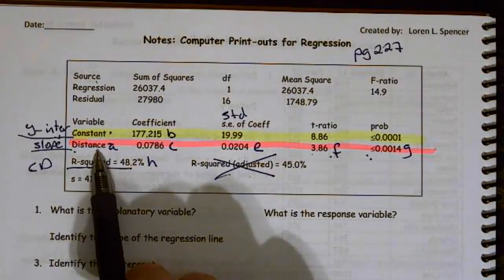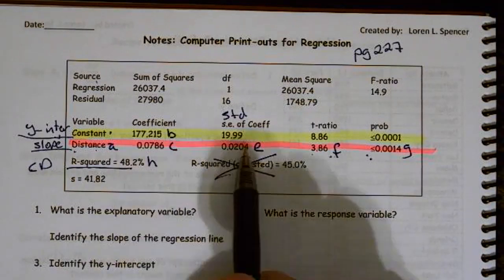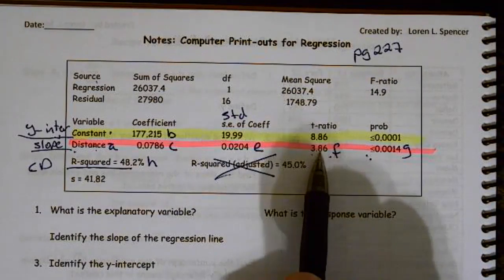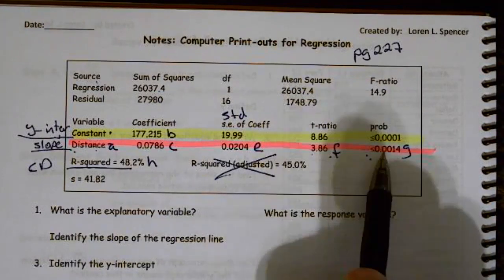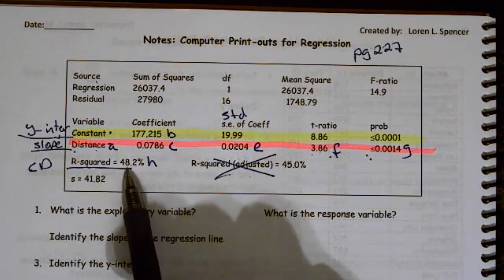So real quickly, there's my X variable. There's my Y-intercept. Here's my slope. Here's my standard error of the slope. Here's my t-statistic. Here's my p-value for slope. And here is my coefficient of determination, or R squared.